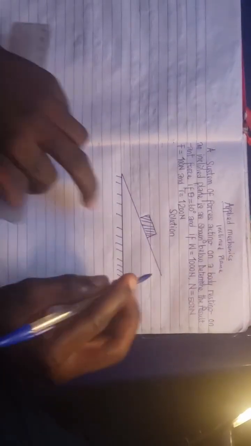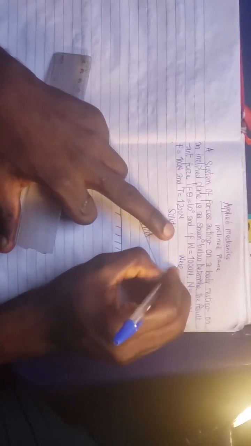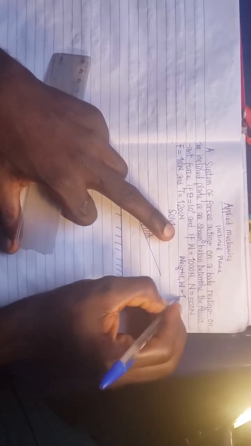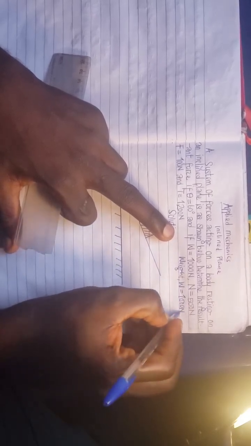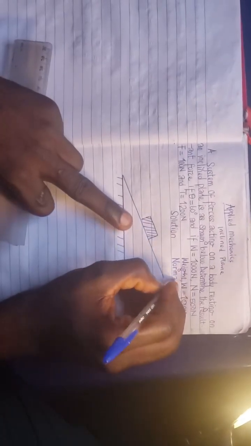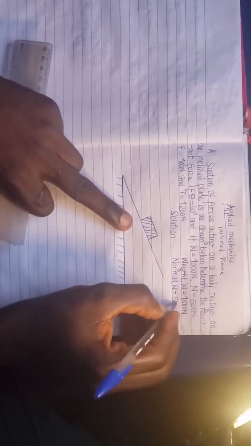They gave us the weight W as 1000 Newtons. The normal, N, is 500 Newtons. Because of space, let me put the remaining ones here.